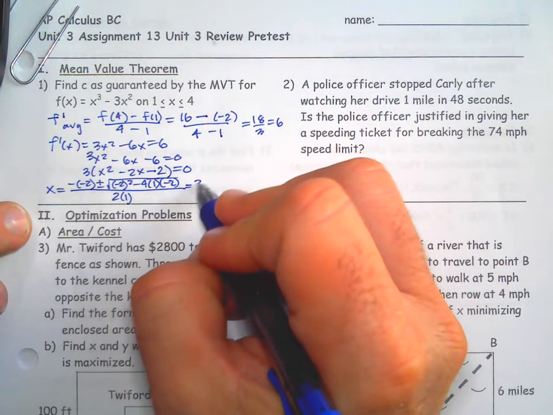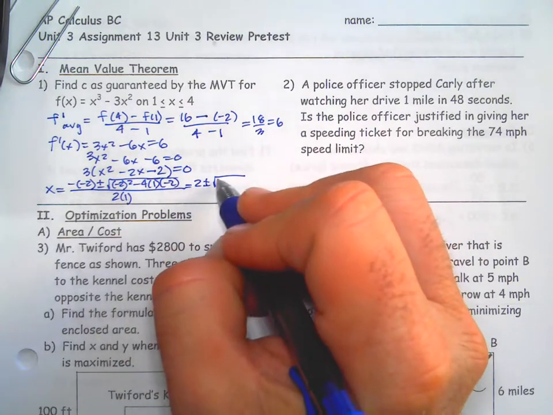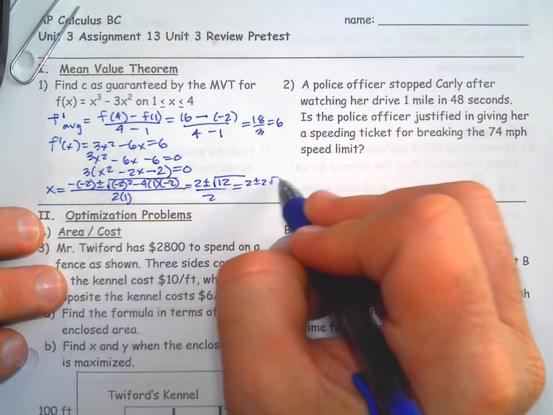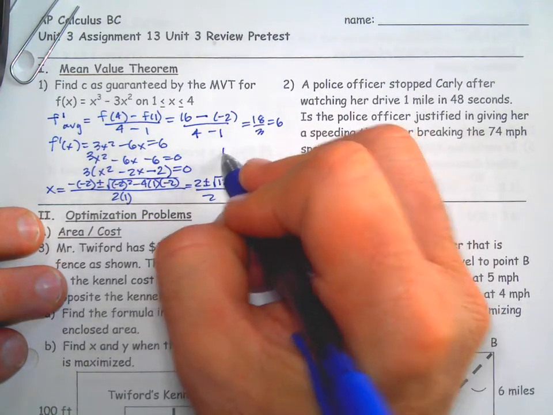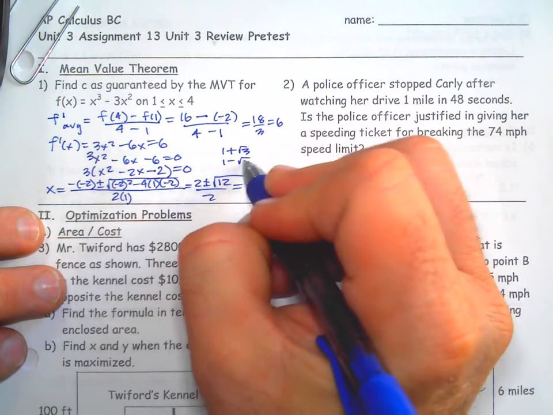So it's going to be positive 2 plus or minus the square root of 4 plus 8, which is 12. Take the square root of 4 out of that. There's a root 3 left. So we're going to get 1 plus root 3 and 1 minus root 3.